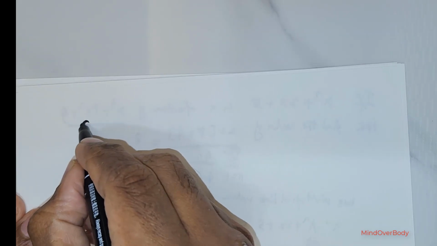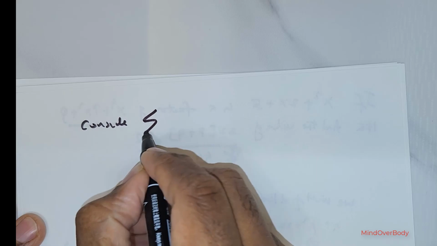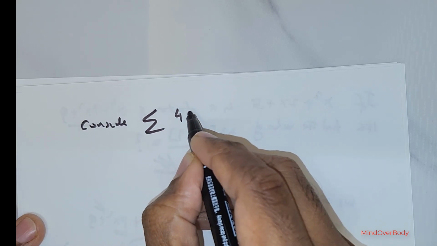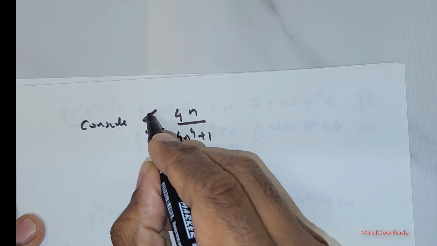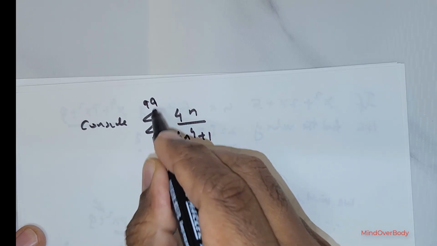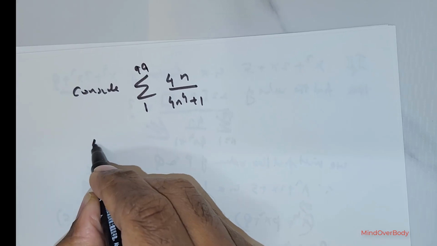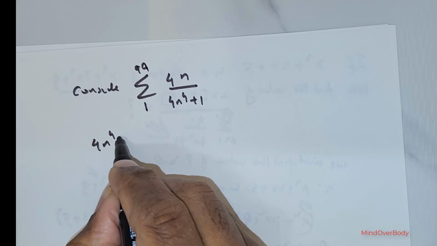So let me consider the sum. This is what we got: 4n over 4n to the power of 4 plus 1, with n ranging from 1 to 99. So we have 4n to the power of 4 plus 1.